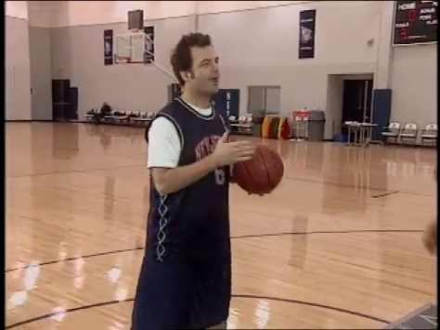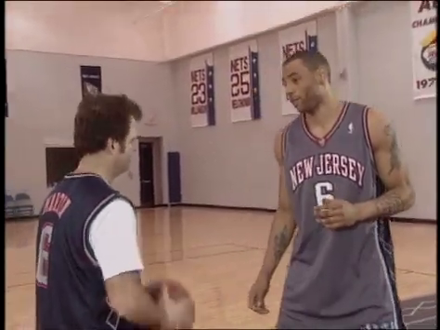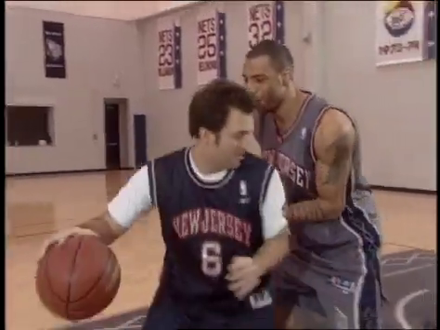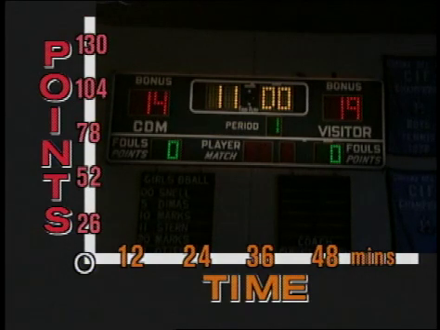Okay, what about the y-axis, points? What scale do we use? Most games are never going to go over 130 points. Check. So we can make our y-axis 130 points and be pretty safe our numbers will stay on the graph.